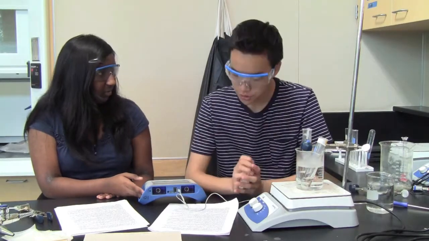So make sure you save everything onto a flash drive or maybe when you're done, put it back into the computer.